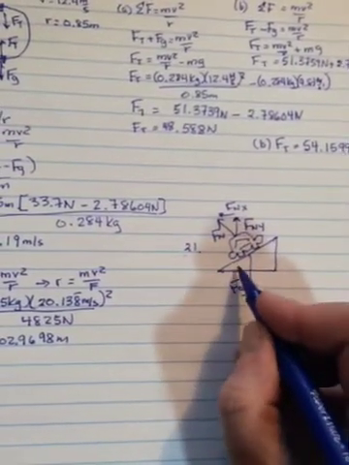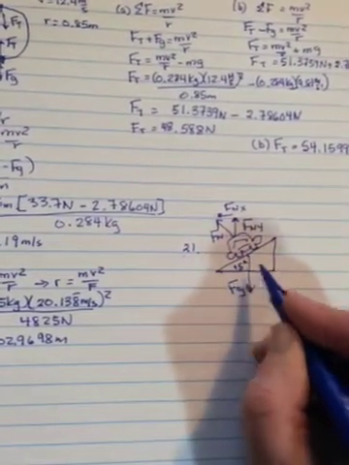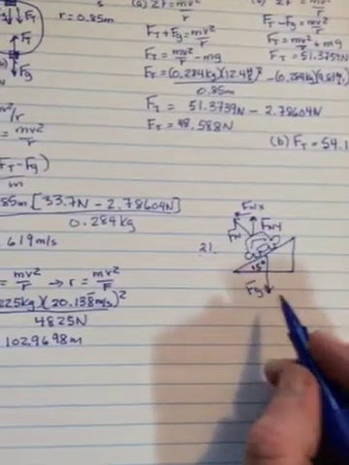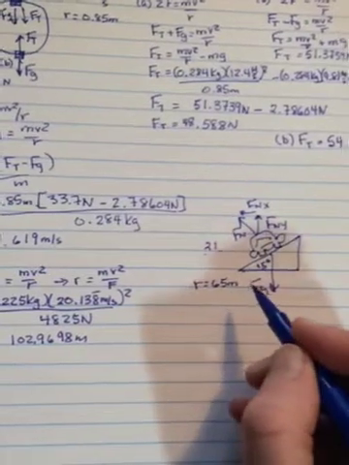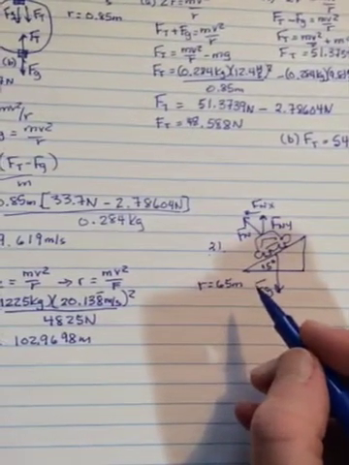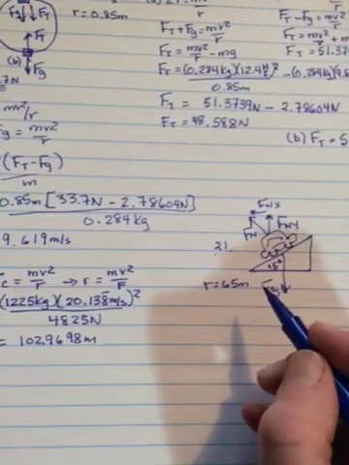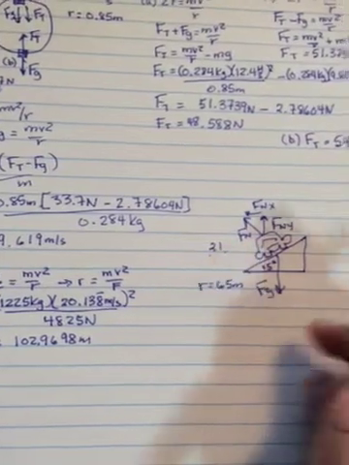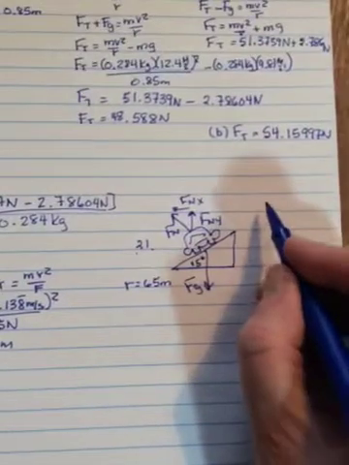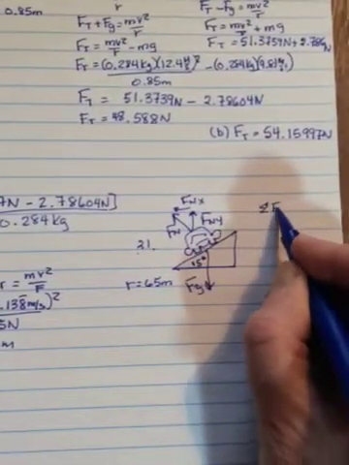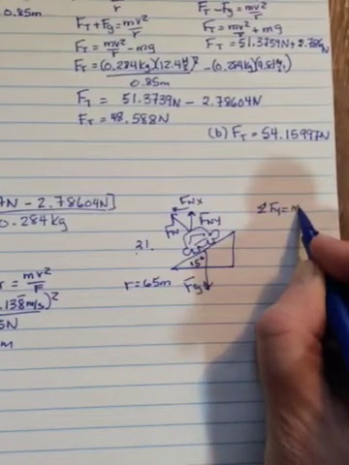And it tells us the angle here is 15 degrees. And it tells us the radius is 65 meters. And it wants to know what speed it can go around. Okay? So we assume no friction. It says icy. So if we do the sum of the forces in the y direction, it's going to be 0.